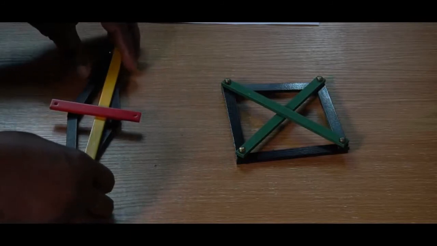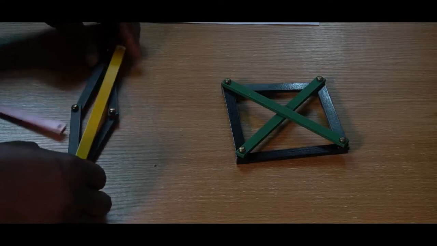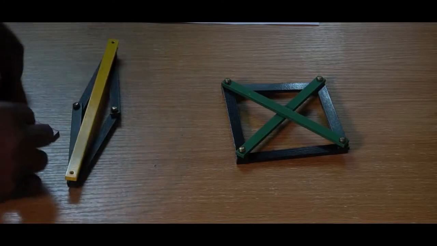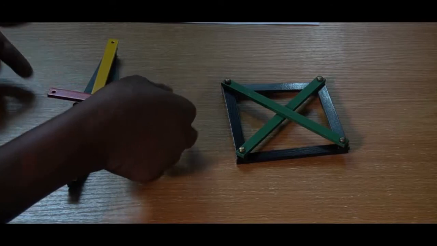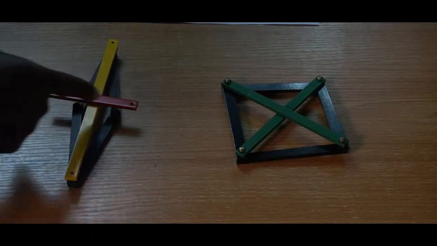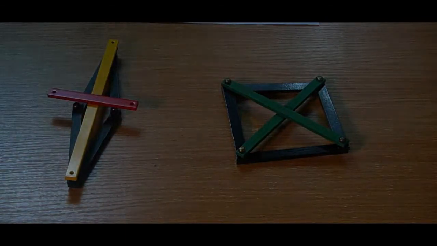So the diagonals don't fit anymore. Can you see? Yes. So that's another thing about the rhombus. The diagonals can vary. Whereas in the square, the diagonals are always the same. They don't vary.